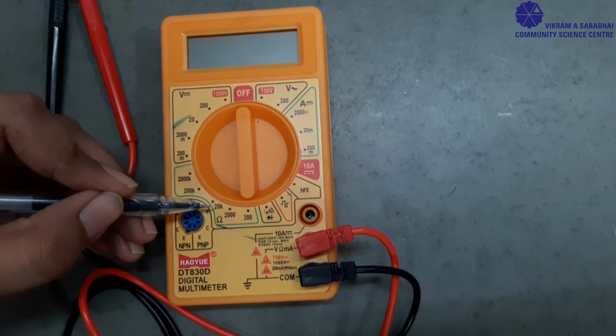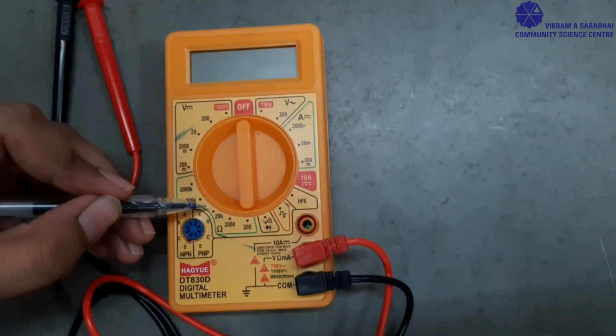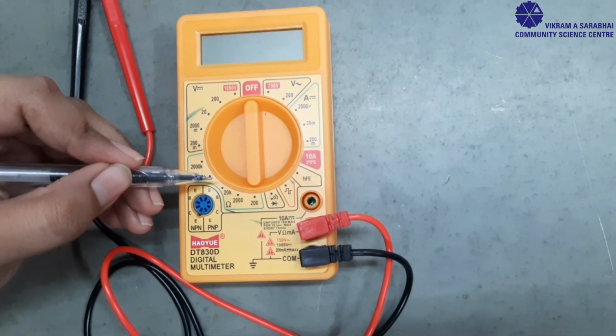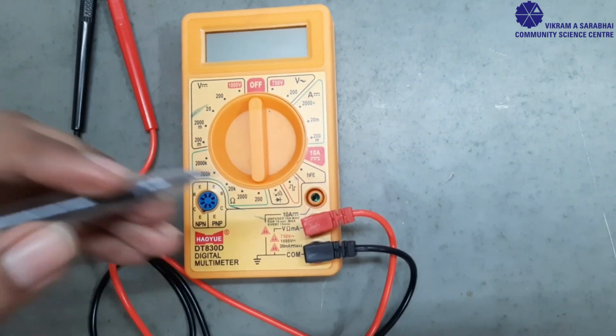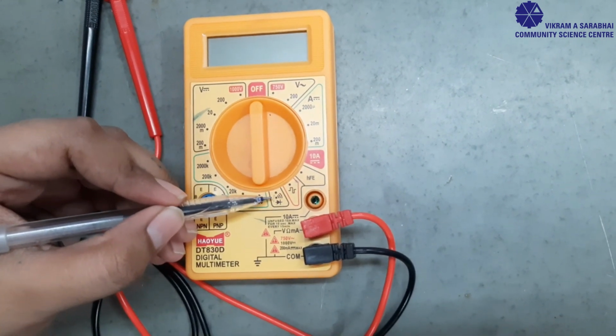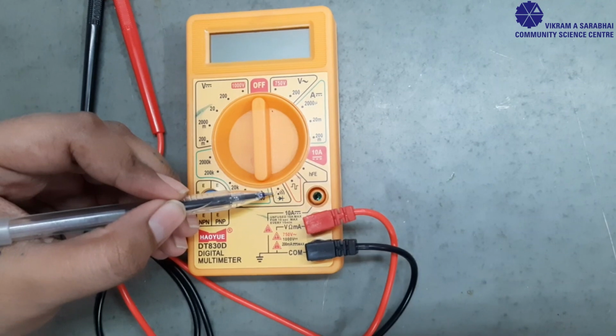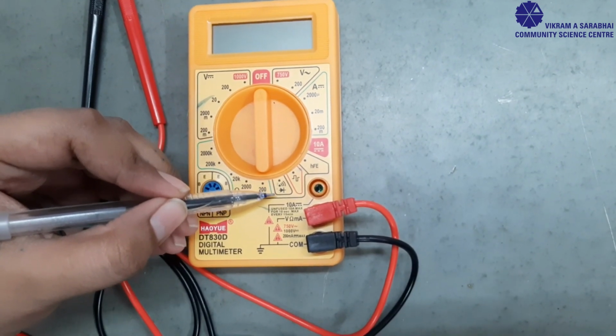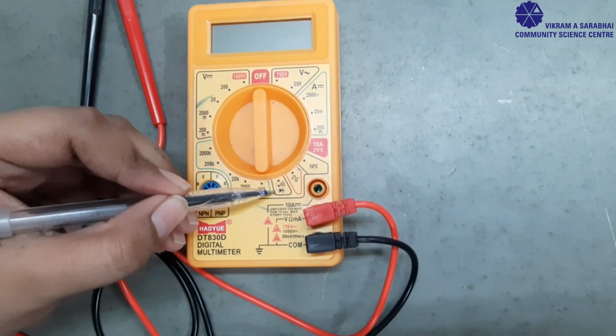Next we have the symbol of ohm. By keeping it in this range, we can measure the value of resistance provided by any circuit. After this, we see there is a symbol of a buzzer and a diode. This is the symbol of continuity check, by which we can check the continuity between any two conducting points.